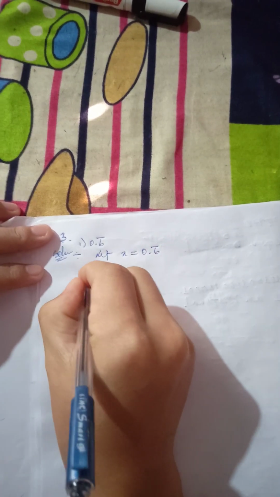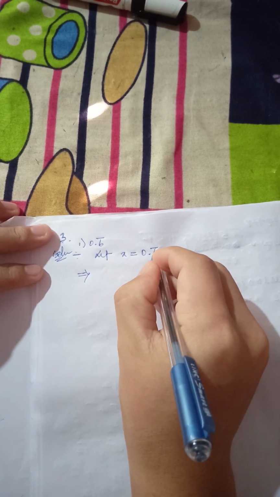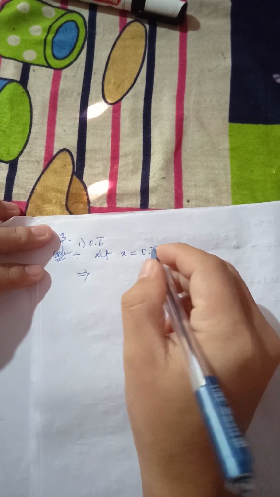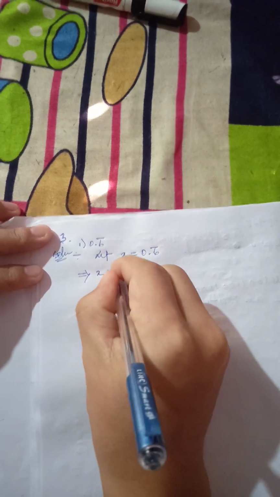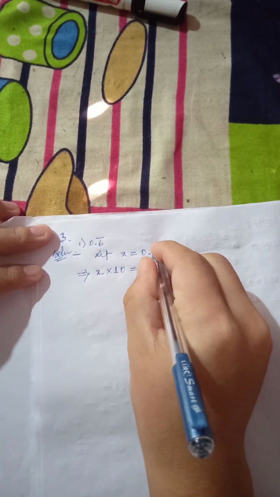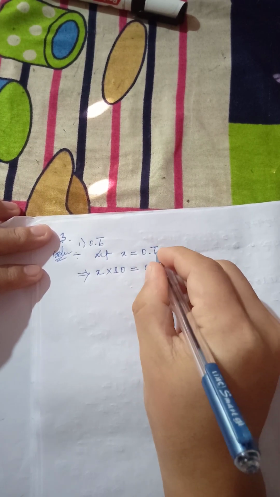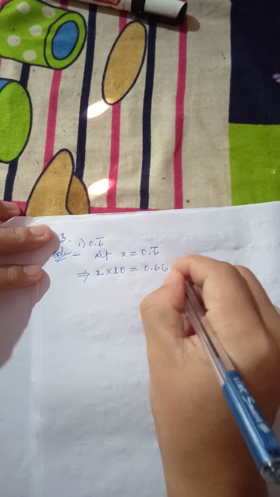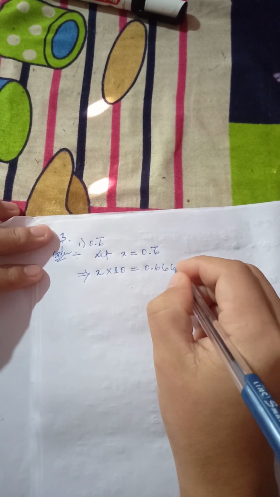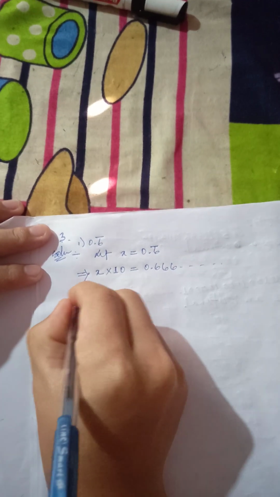Then let us check how many digits are under this bar. There is only one digit. If there is only one digit, then we have to multiply by 10. Here, x into 10 equals 0.6 bar. Above this digit there is a bar, so bar means this number repeats itself again and again. So we can write it like this, and even if we want to write much further than that, you can write it. That's up to you.